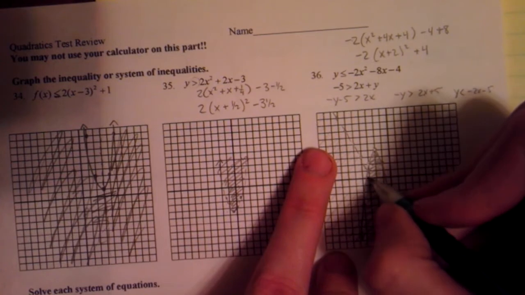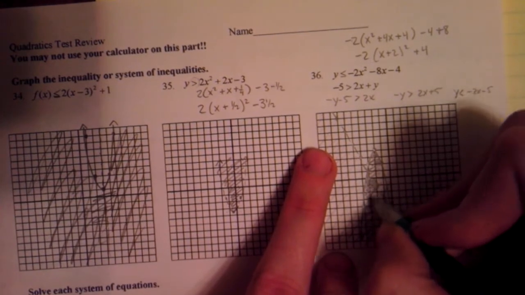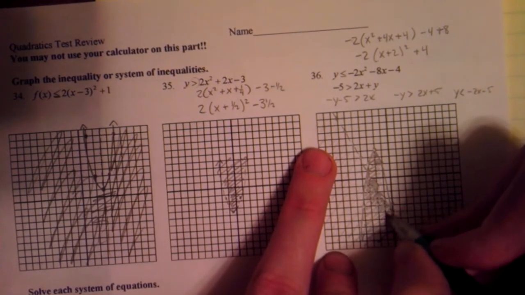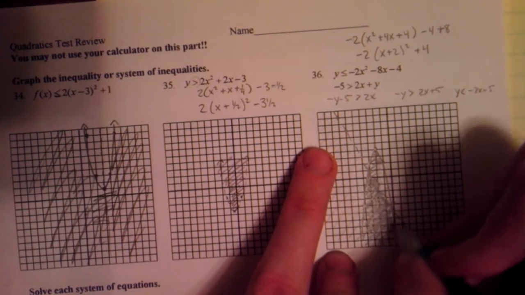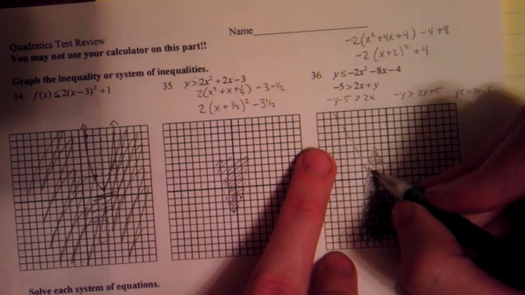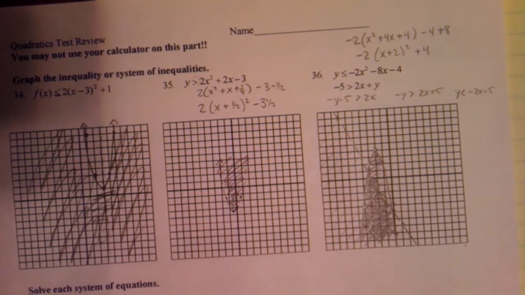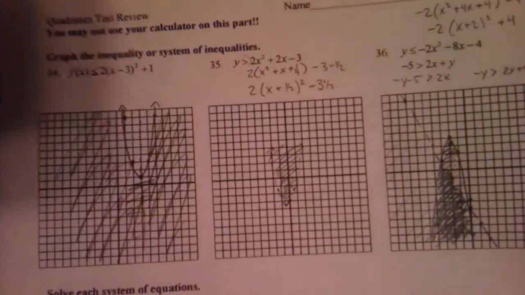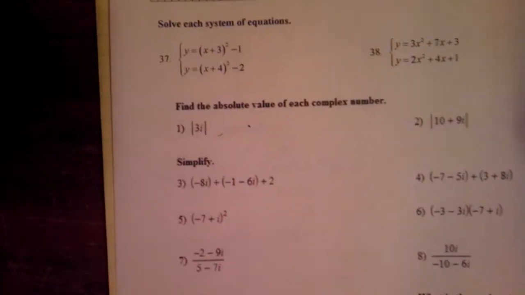And the solution to the system would be where those two parts overlap. So I'm going to go back and shade that part in darker than the rest of it, to show that the solution is just this part here where the shading overlaps. Okay, so there's a couple of graphing problems done.